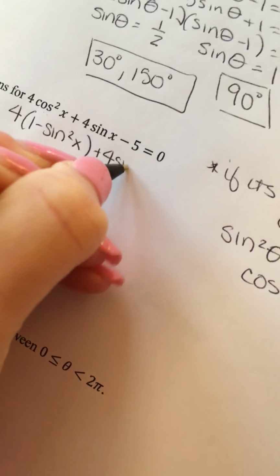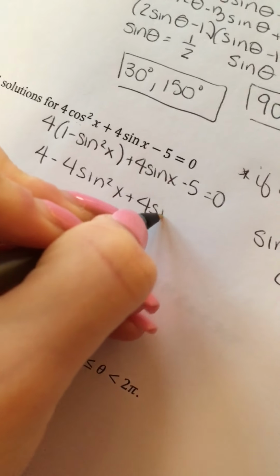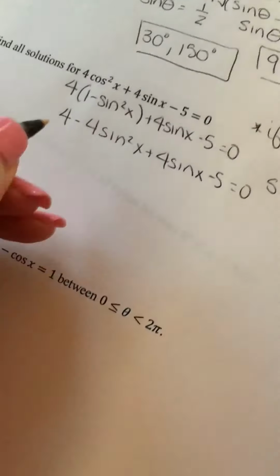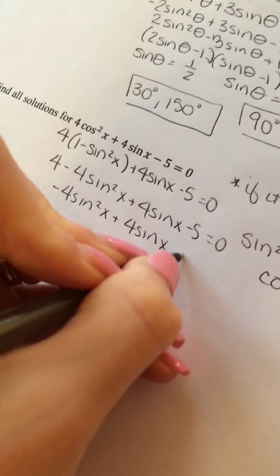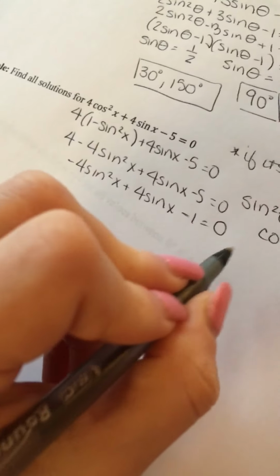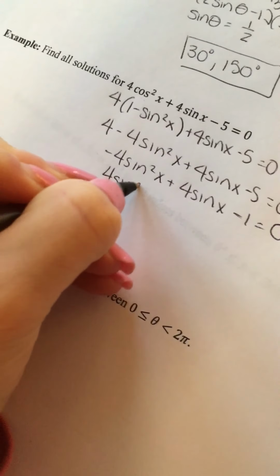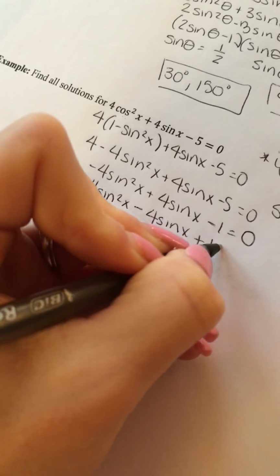4 sine x minus 5 is equal to 0. All right, so let's distribute. So I have 4 minus 4 sine squared x plus 4 sine x minus 5 is equal to 0. Let's rewrite. Negative 4 sine squared of x plus 4 sine x, 4 minus 5 is minus 1, is equal to 0. And then I'm going to divide through by a negative. So this becomes 4 sine squared x minus 4 sine x plus 1 is equal to 0.